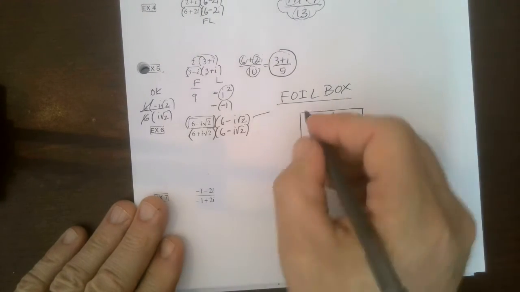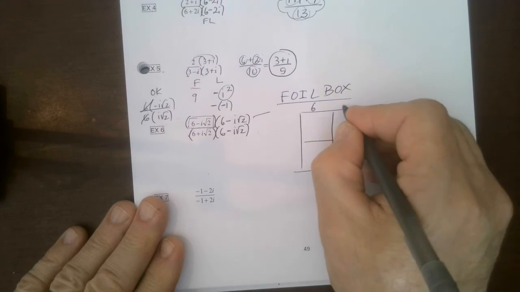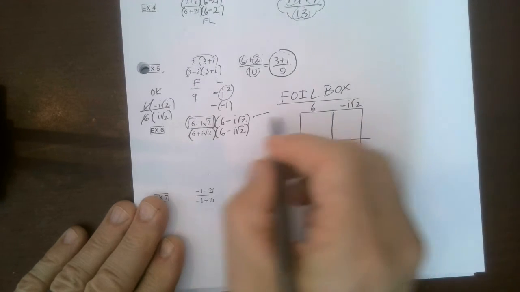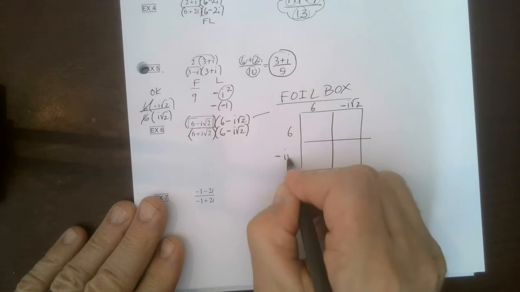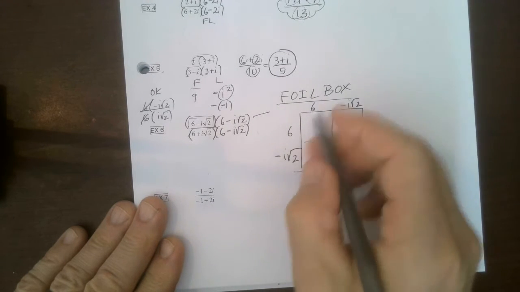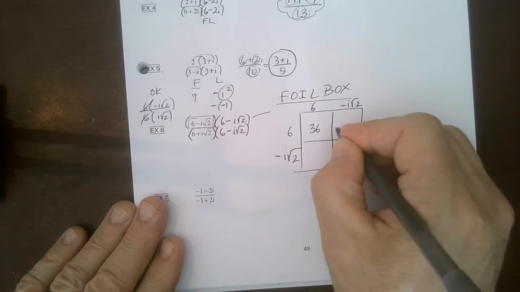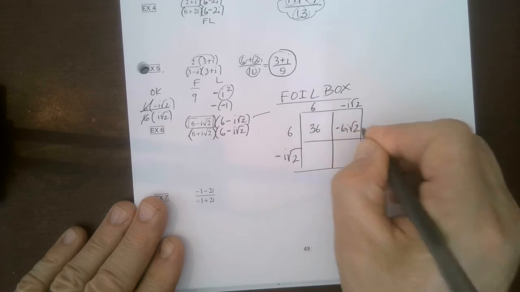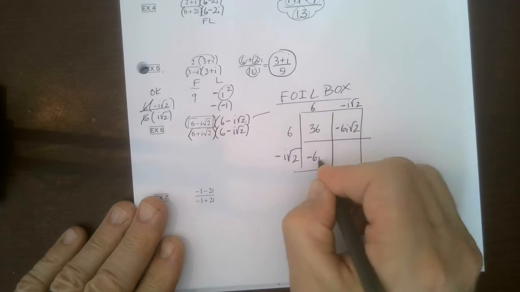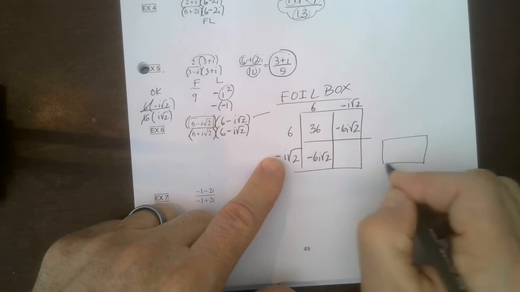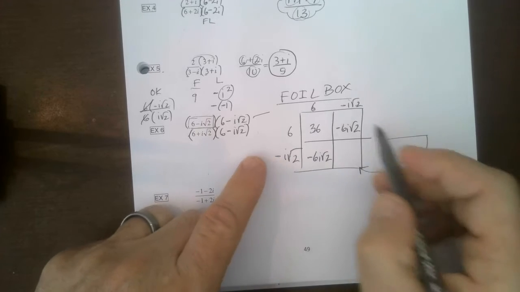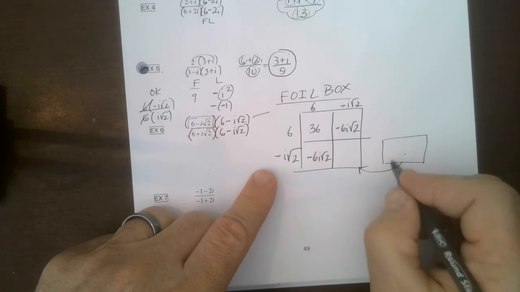So 6 minus i square root of 2. And then the same thing here. 6 minus i square root of 2. This times this is 36. This times this is negative 6i square root of 2. This times this, negative 6i square root of 2. Put your answer over here, and then when you simplify it, put it in here. So negative times a negative is positive.